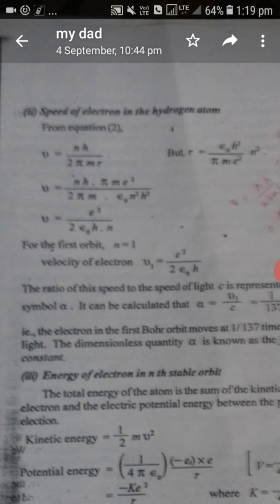Therefore, the electron in the first Bohr orbit moves at 1 by 137 times the speed of light. This alpha is called the fine structure constant. These are about the speed of the electron.